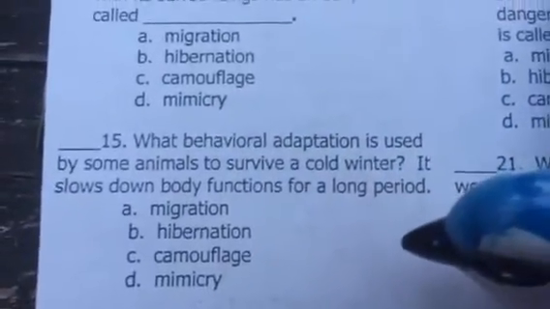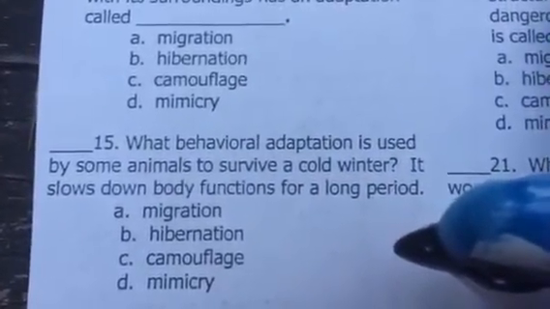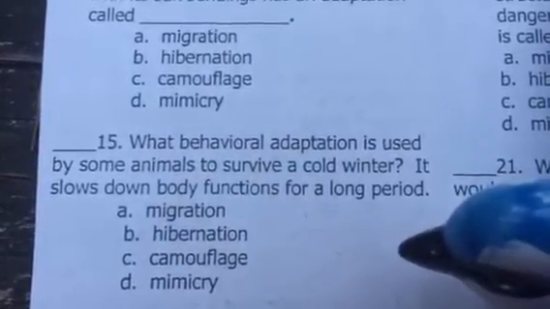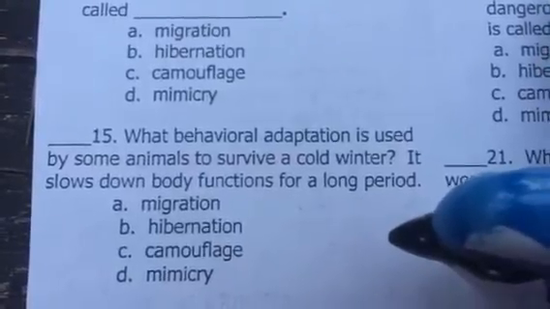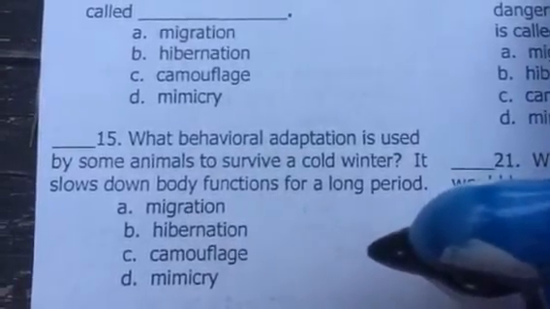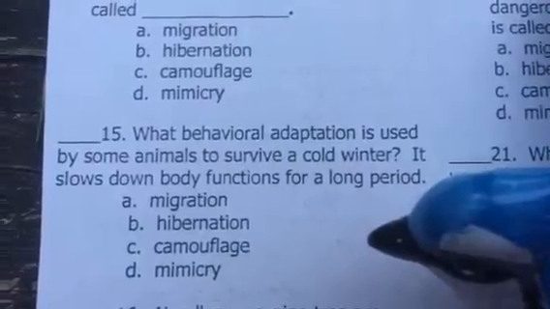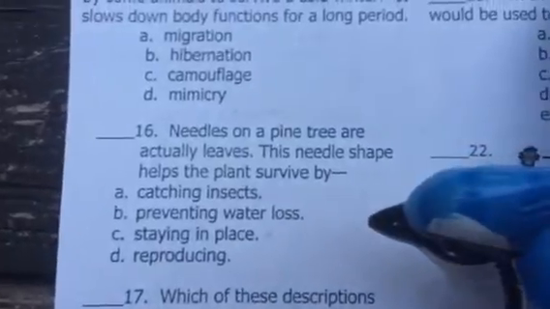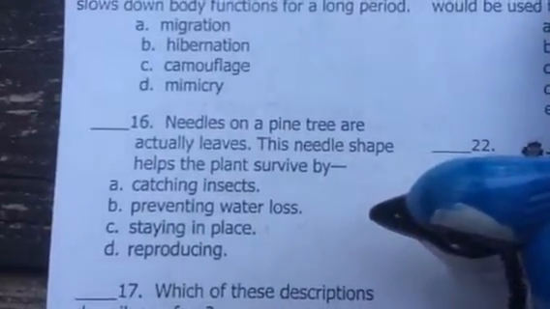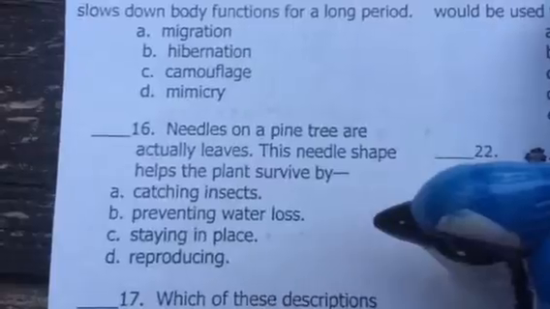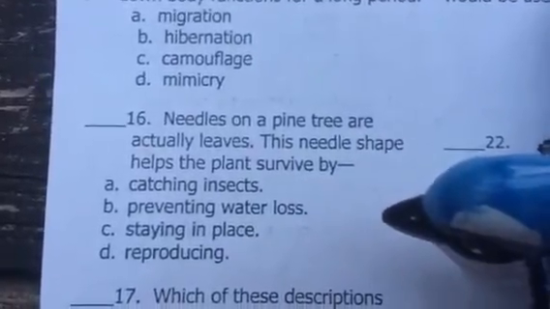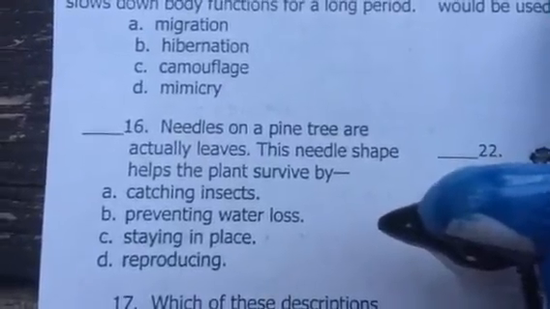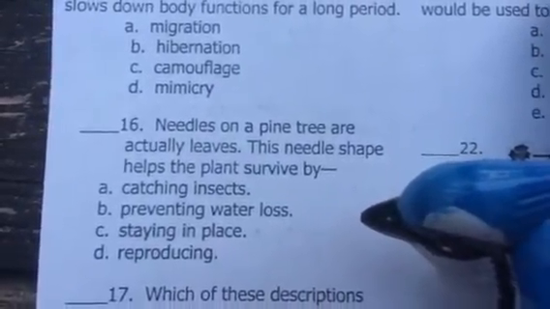15. What behavioral adaptation is used by some animals to survive a cold winter? It slows down body functions for a long period. A. Migration. B. Hibernation. C. Camouflage. D. Mimicry. 16. Needles on a pine tree are actually leaves. This needle shape helps the plant survive by A. Catching insects. B. Preventing water loss. C. Staying in place. D. Reproducing.